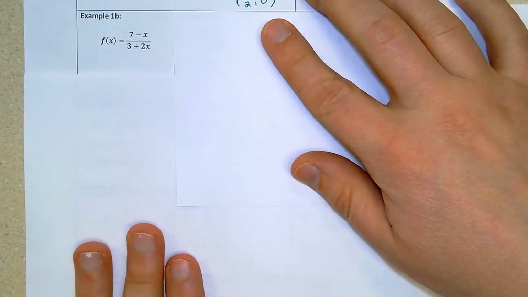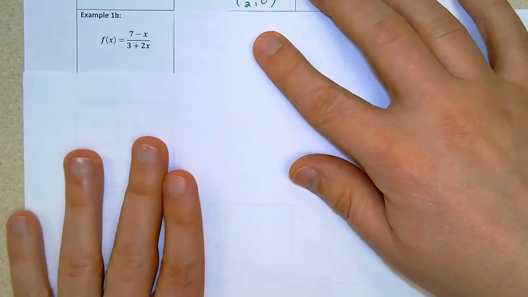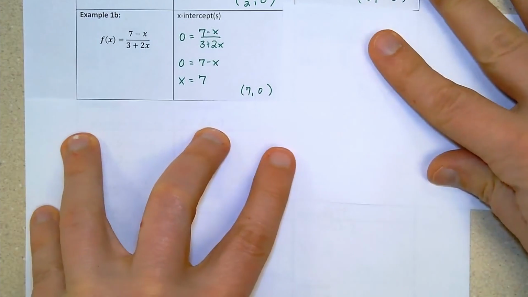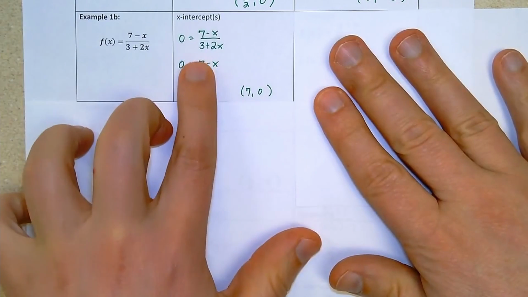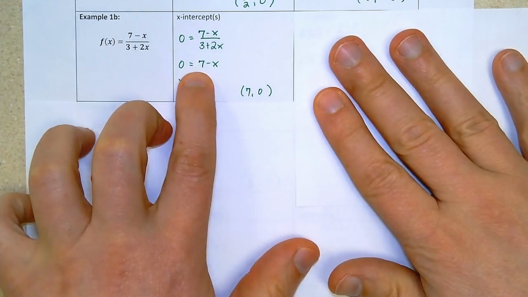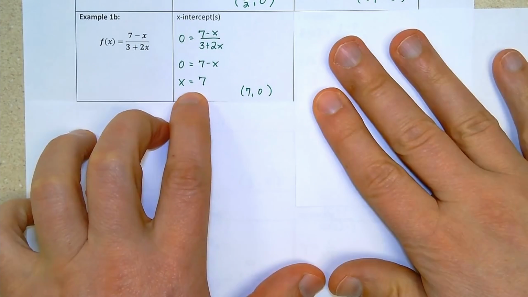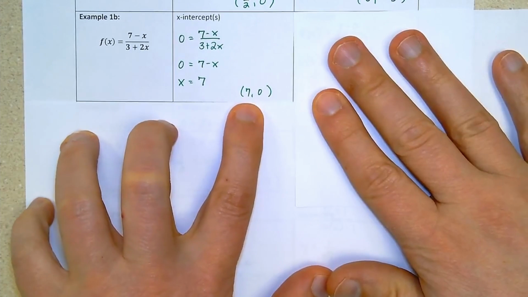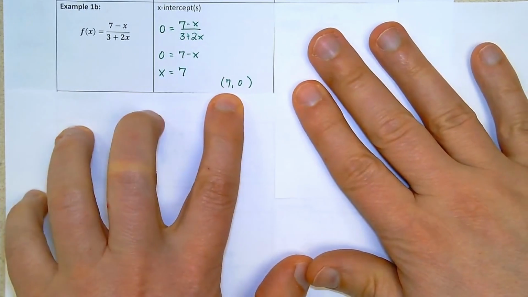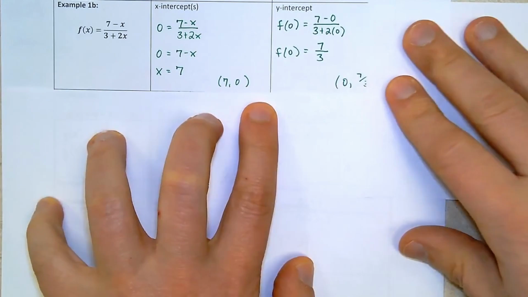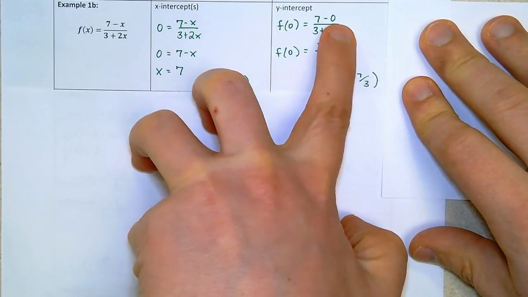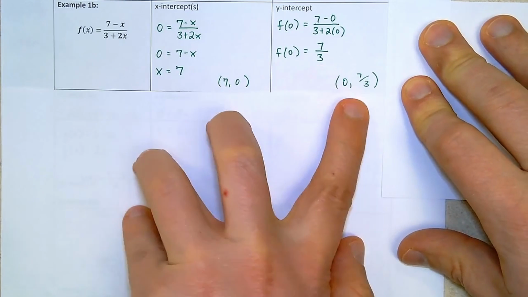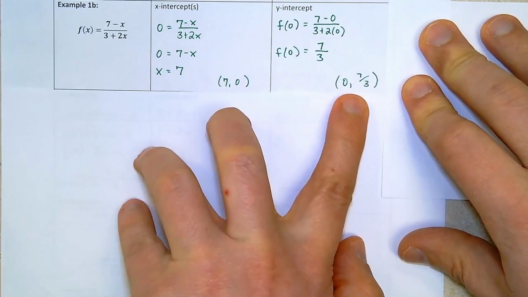We have a rational expression here. We want to find the x-intercepts. X-intercepts come by setting the equation equal to 0. I multiplied the denominator across, then I added x to both sides, and that gave me an x-intercept of 7. So I express it as a coordinate pair, 7 comma 0. Moving to the y-intercept, I evaluate f of 0, so I plug 0 in for all of the x's. I simplify the value, and that gives me a y-intercept of 0 comma 7/3.